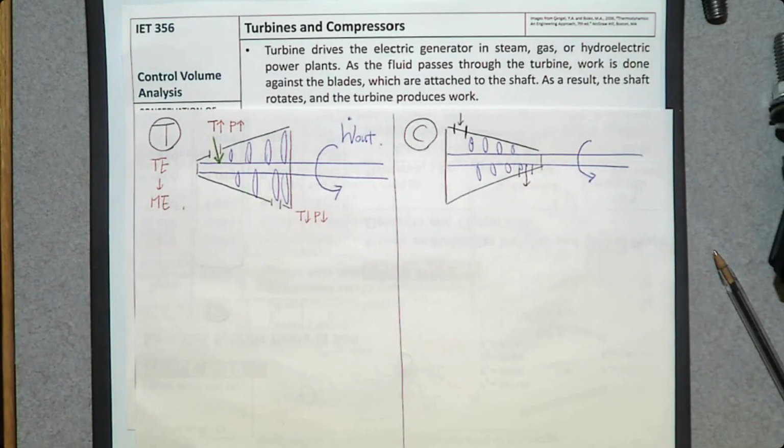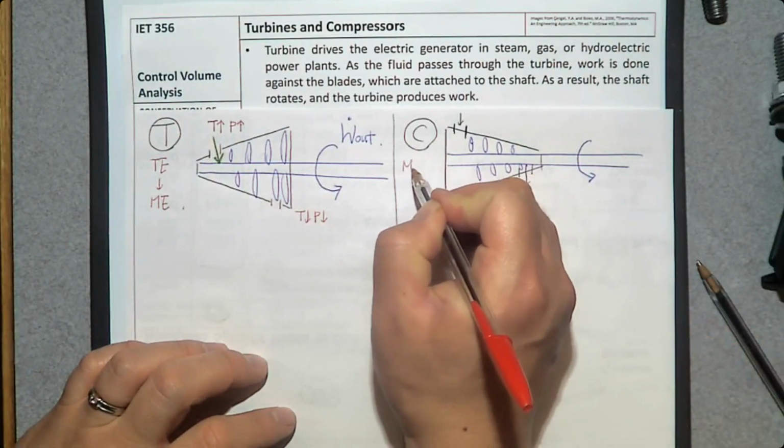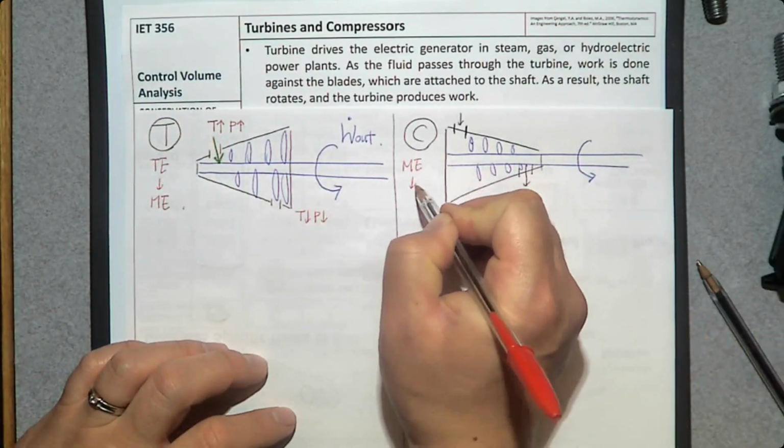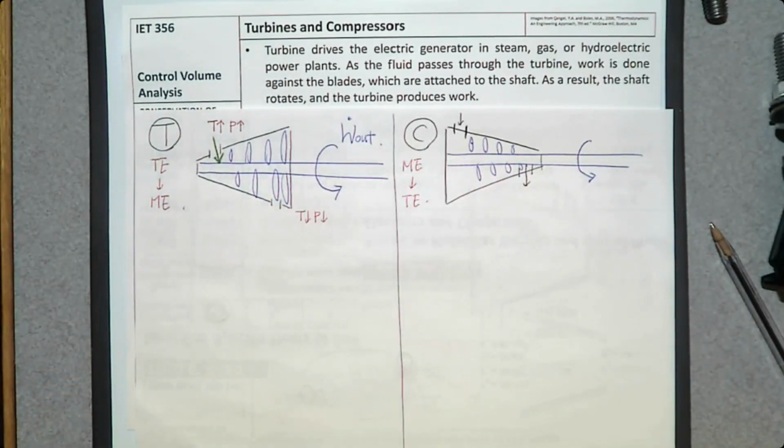In the compressor, it does the opposite thing of this turbine. In the turbine, thermal energy becomes mechanical energy. In here, mechanical energy becomes thermal energy. So in the compressor, mechanical energy is converted to thermal energy. What is mechanical energy in this case? This one, the rotation of the shaft.